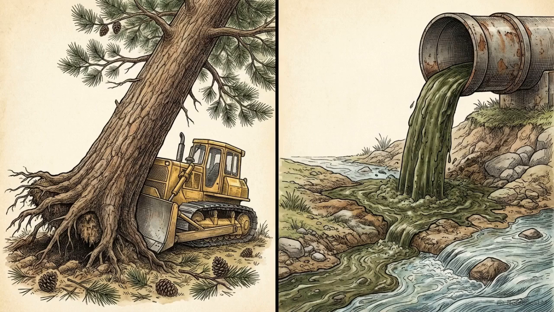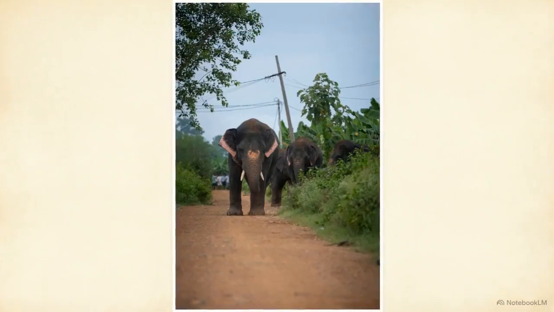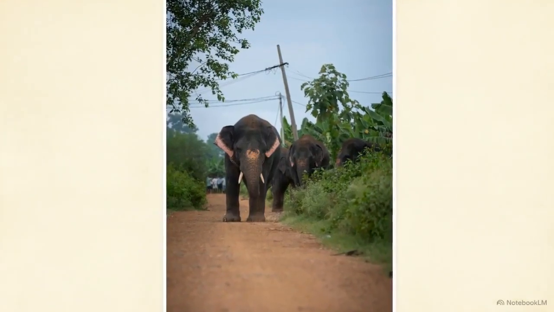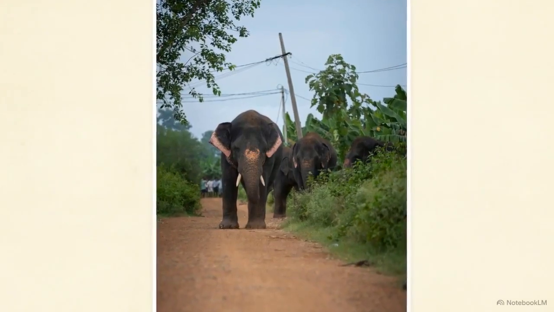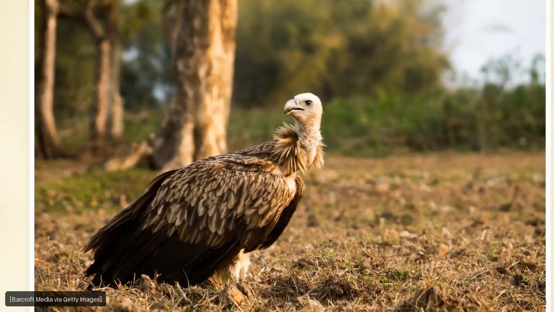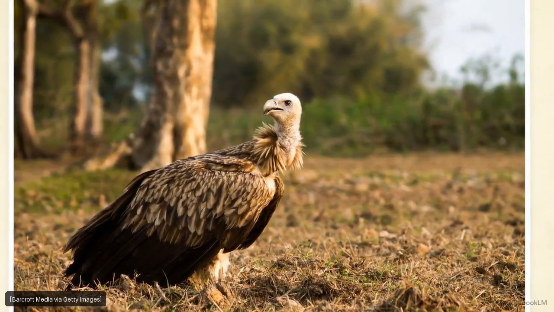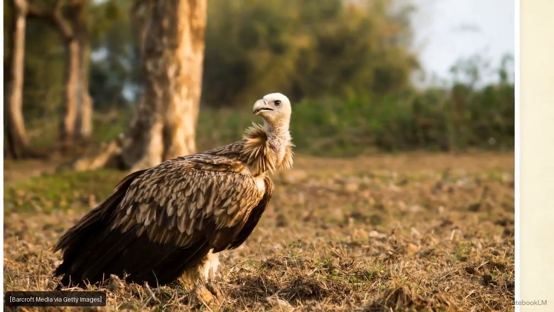Practices like deforestation and chemical pollution directly sever the connections between biotic and abiotic components. When a habitat shrinks, the animals inside it lose their food and water sources. They are forced to push outward, leading to displaced wildlife wandering directly into human settlements and infrastructure. The impact can also be entirely invisible. Consider the Indian vulture crisis, where a single human chemical unraveled an entire food web.